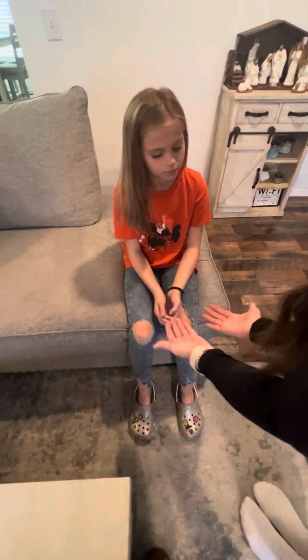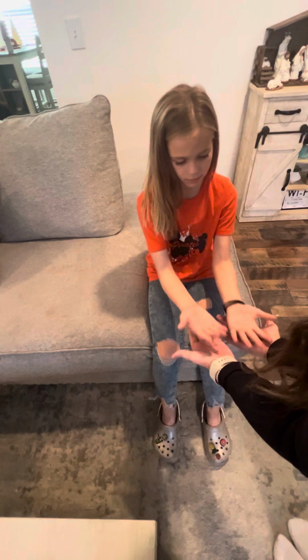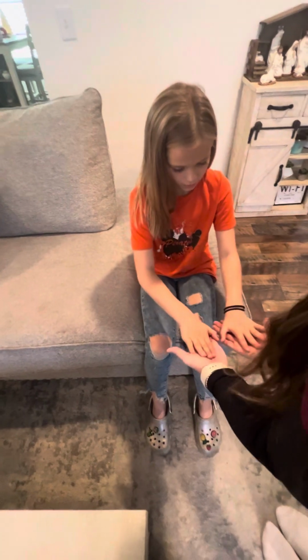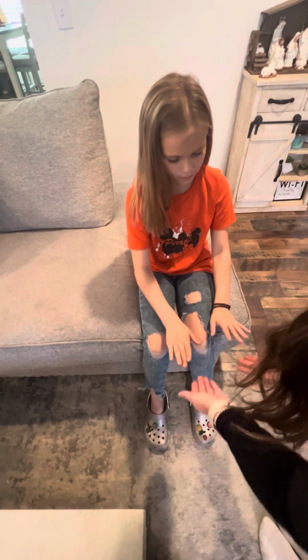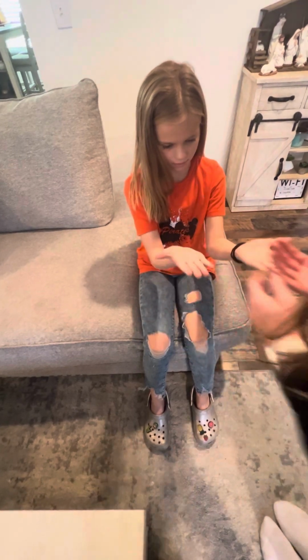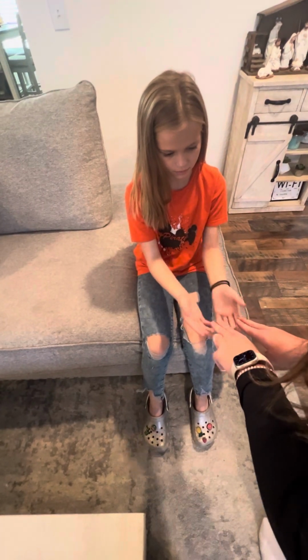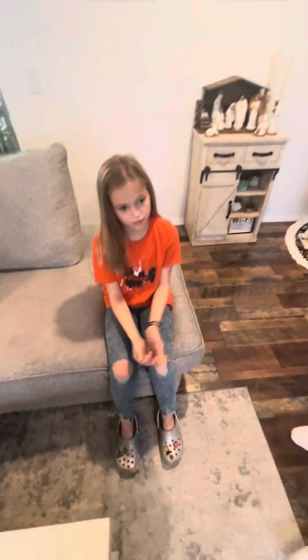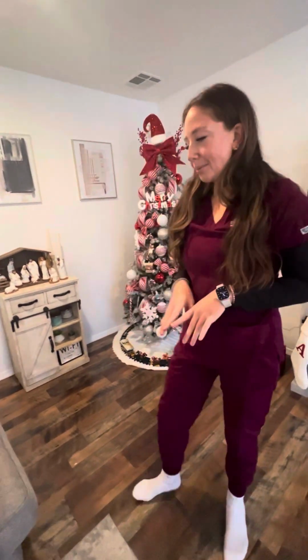And then if you can push down on my hands, so with the palms, yep. And then if you can push up on my hands. And then if you can squeeze my fingers. Okay, patient has full strength, 5 out of 5 bilaterally on her upper extremities.